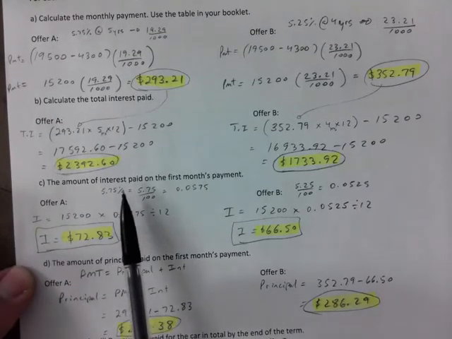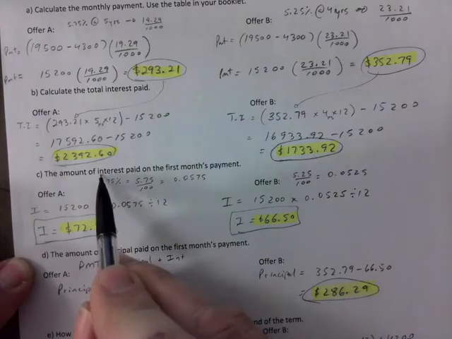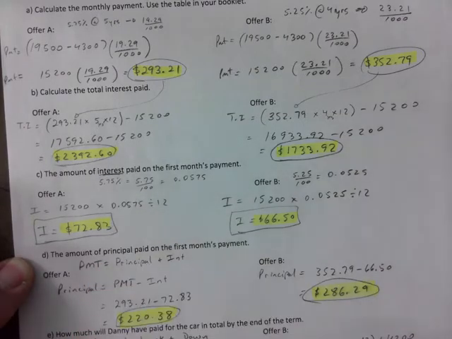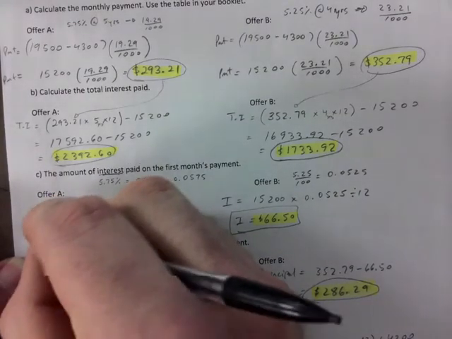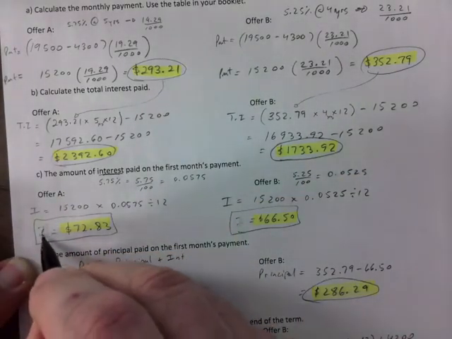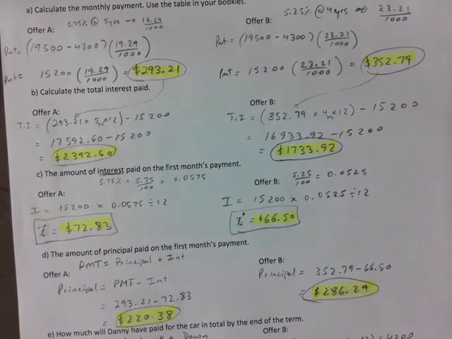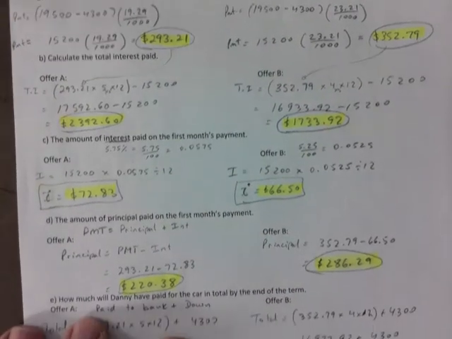And this is the one that is sometimes a bit complicated to understand, right? And you know what? My key here, I've started to just use lowercase i so students don't mistake this with the total interest paid. Okay.